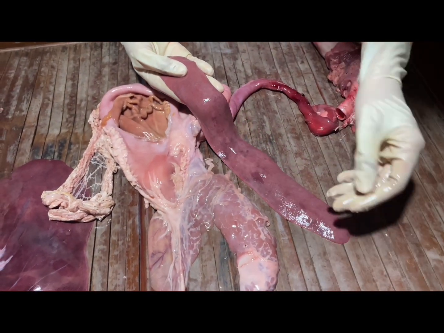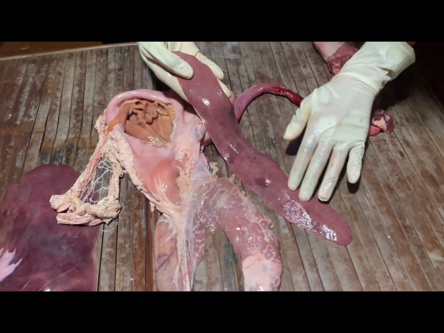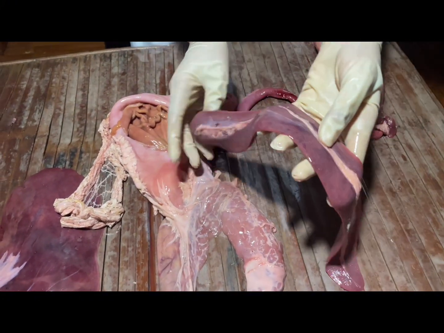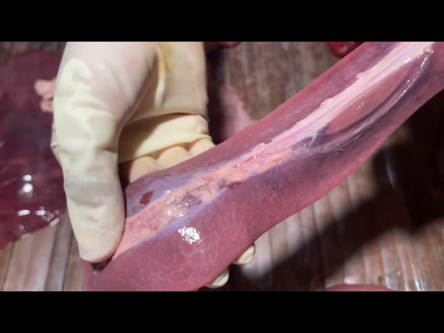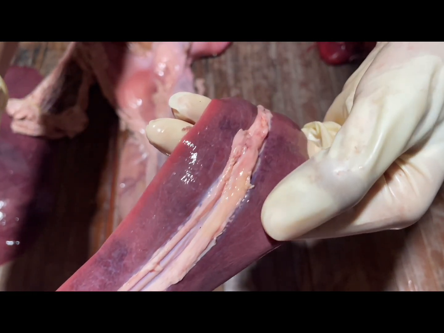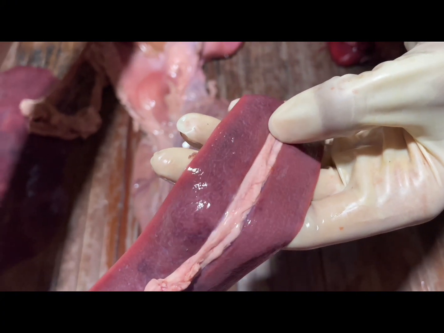The second is immune response. It helps fight infections by detecting and responding to pathogens such as bacteria in the blood. It contains white blood cells such as lymphocytes that produce antibodies to fight infections.